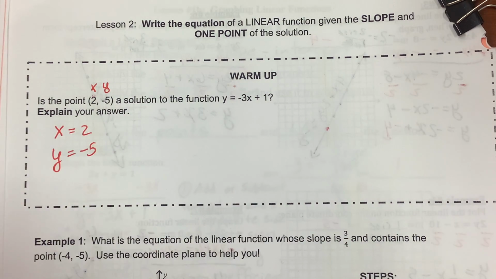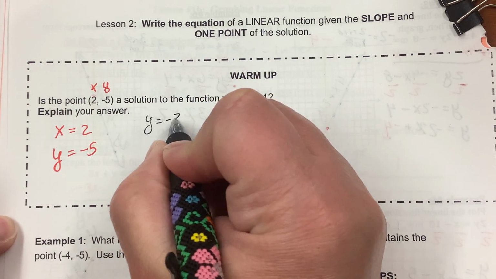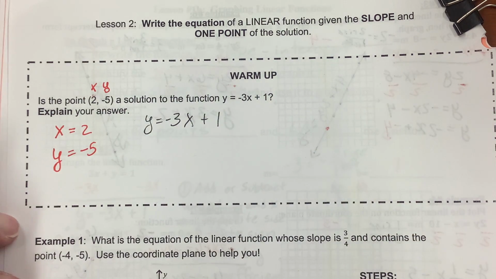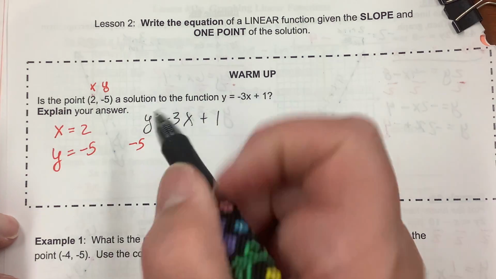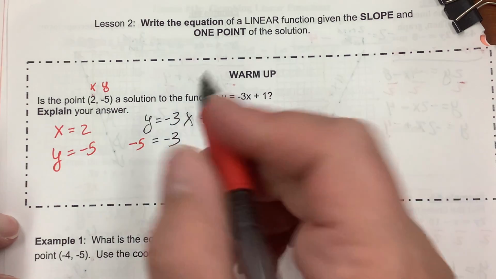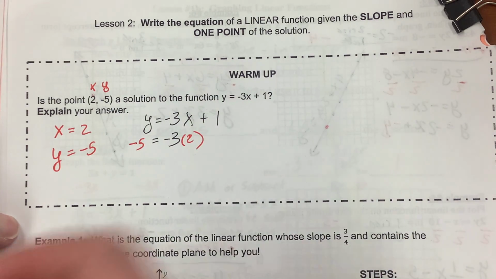And then I'm going to rewrite the equation. Y equals -3x plus 1. And substitute in -5 where the y is and +2 where the x is. And everything else is going to stay exactly the same.